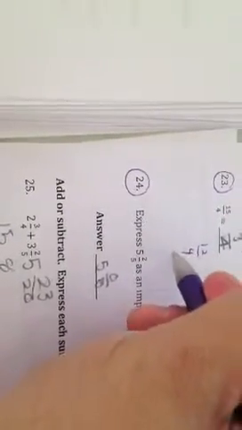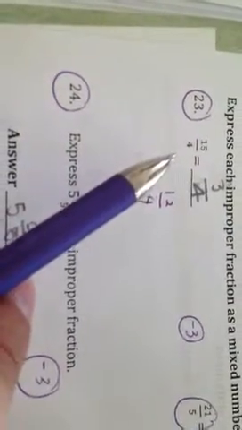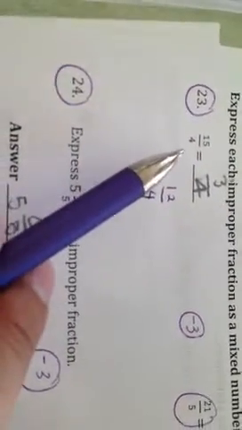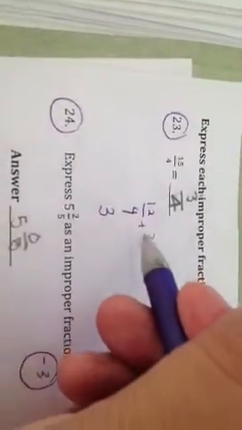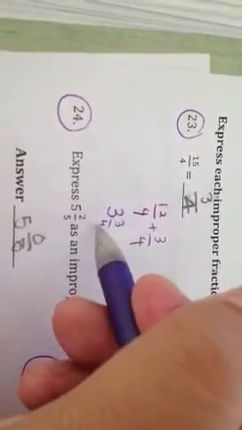4/4, 8/4, 12/4, 16/4, oops, 12/4. Fingers say 3. So 12/4 is equal to 3. Okay, I did oops at 16 because I went past 15. So I got 12/4 is equal to 3. How many more fourths do I need to get to 15/4? Well, that's not too difficult. That's 3/4 more, which is why the answer is 3 and 3/4.